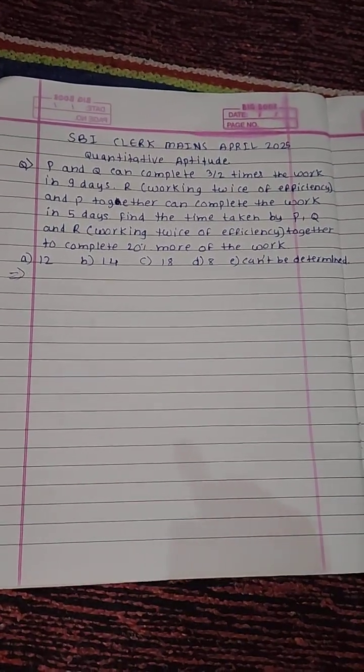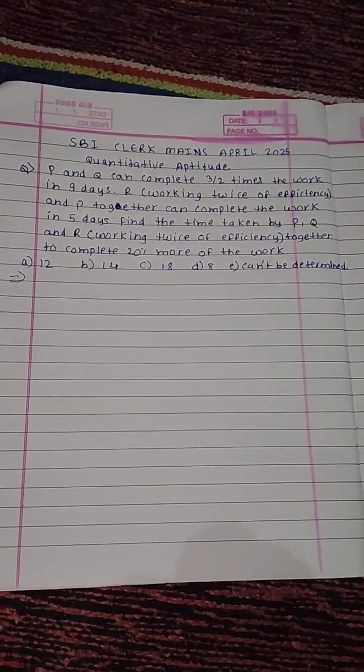Hi guys, today we are going to solve the question which was asked in SBI Clerk Mains April 2025. So I will just read out the question.